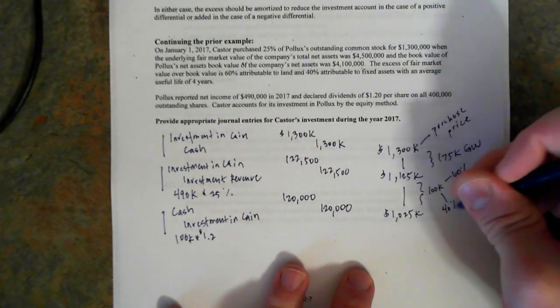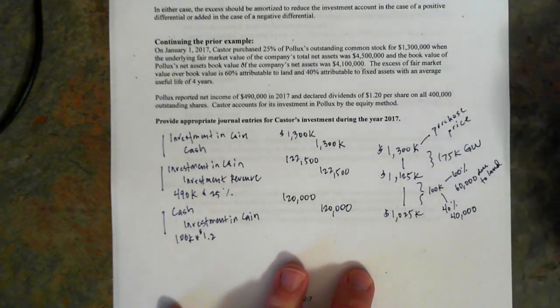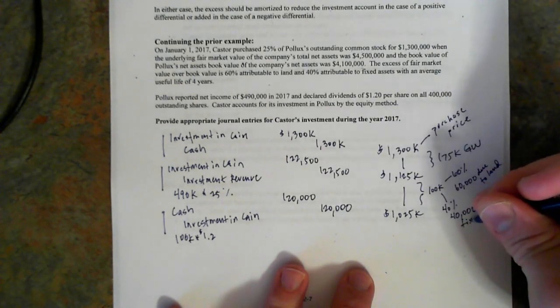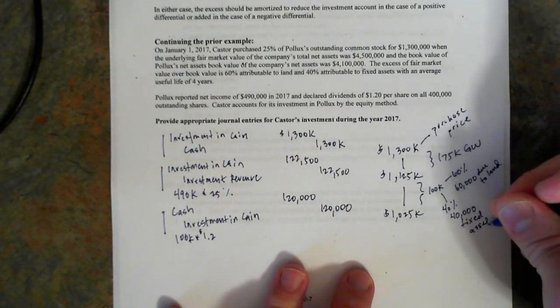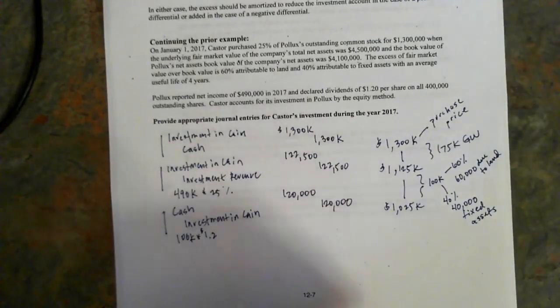And then I have 40% of this going to those fixed assets with a useful life of 4 years. Well, so I paid $40,000 proportionally more for these fixed assets than they're listed at on the book value of my investee.